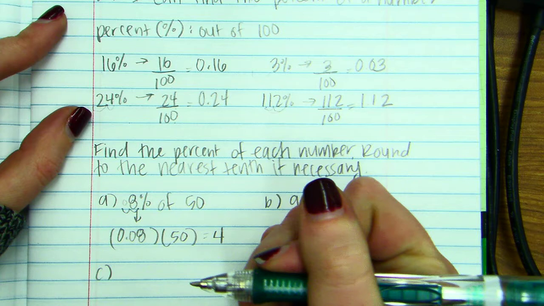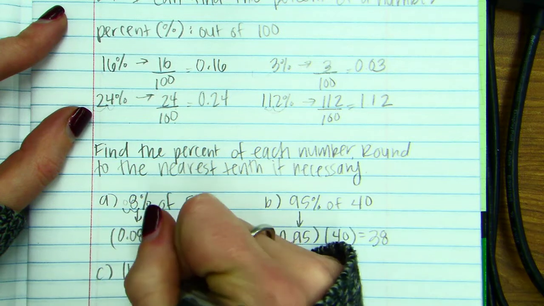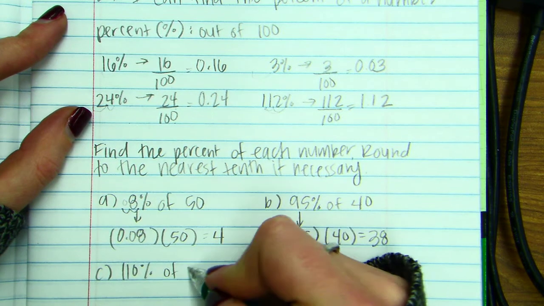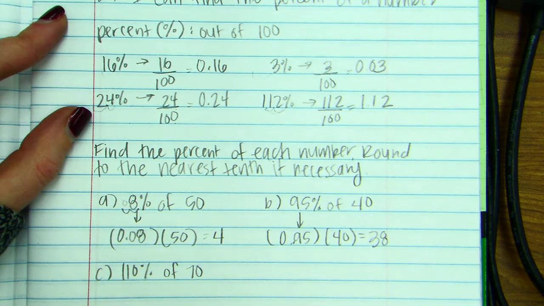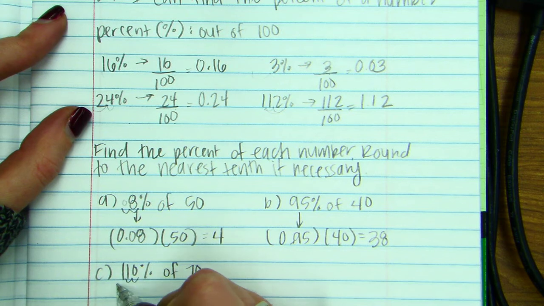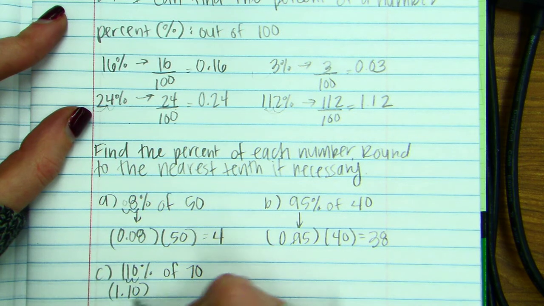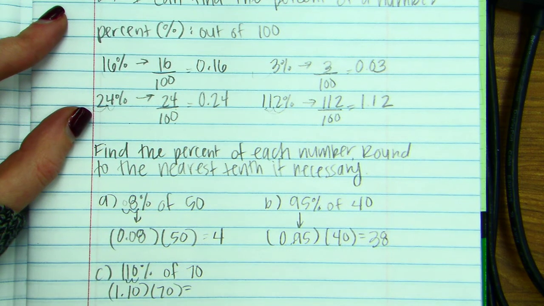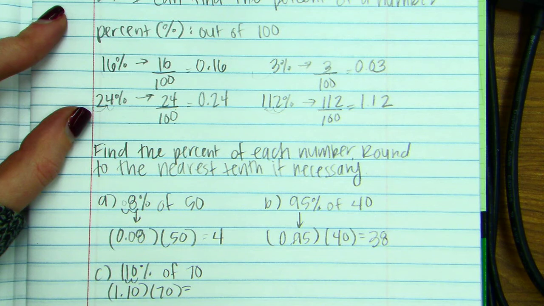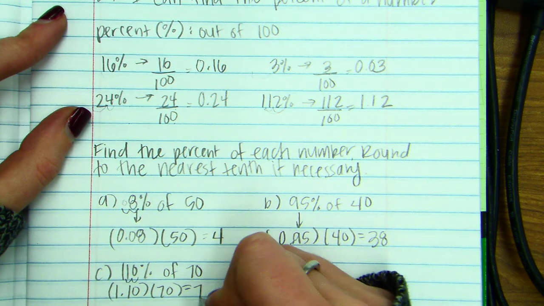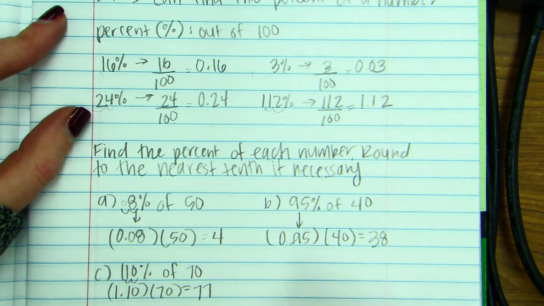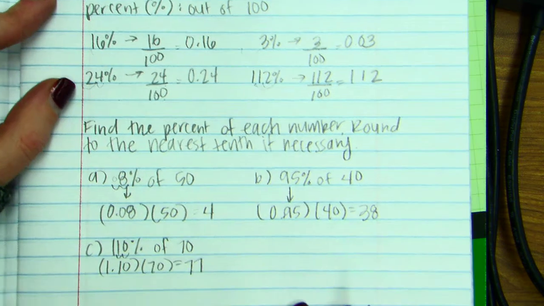For example C, I'm going to do 110% of 70. So I'll move the decimal point over twice, so it's going to be 1.10 times 70, which is 77. Which makes sense, because 110 is more than 100, so more than a whole. 77 is more than the total, which is 70.